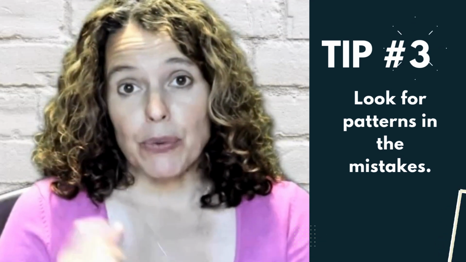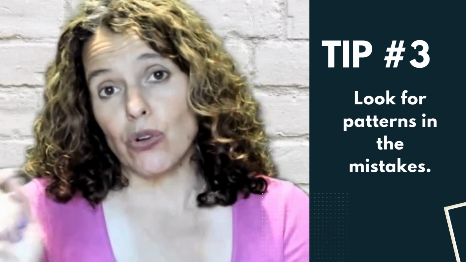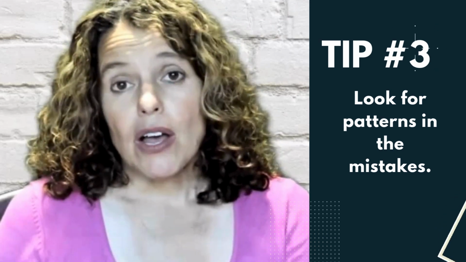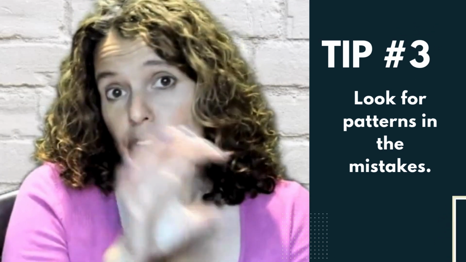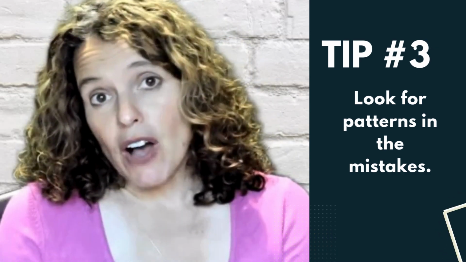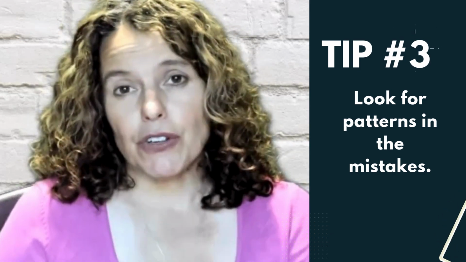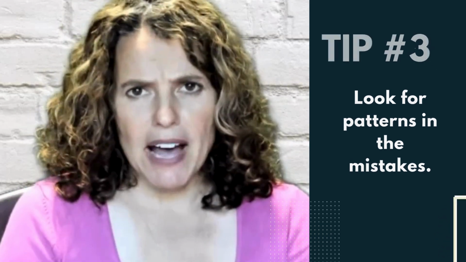I'll also be really zeroing in on what vowel confusions happened when they were reading the different words during the quiz. Was the sound of E always getting confused with the sound of I? Maybe I can identify that A and U are the things that are being confused. So I look for patterns.